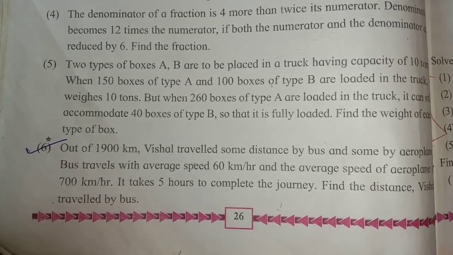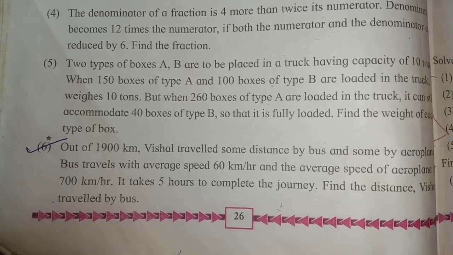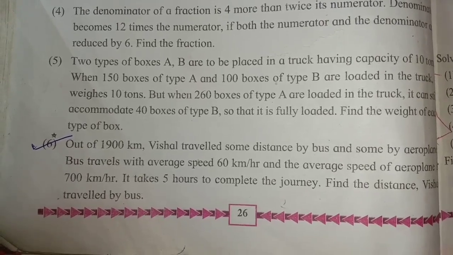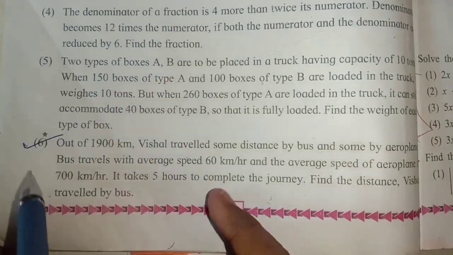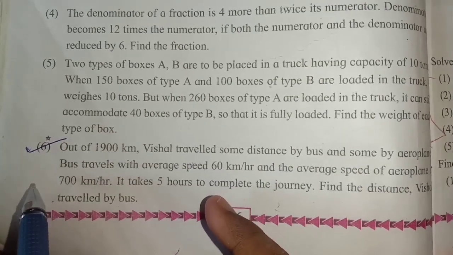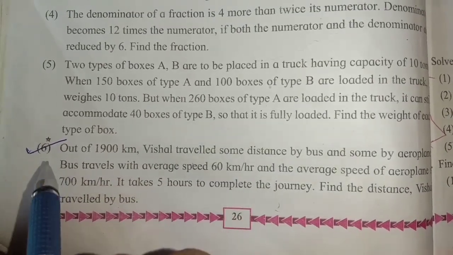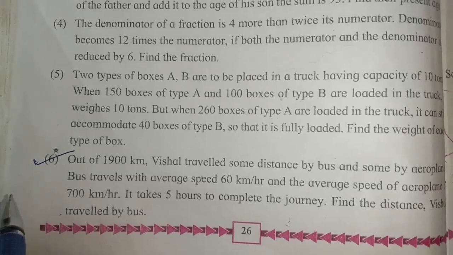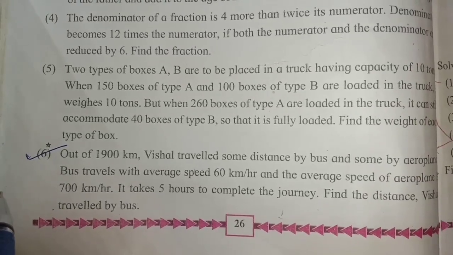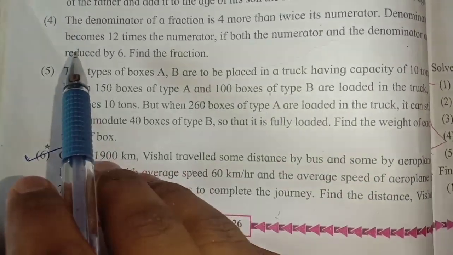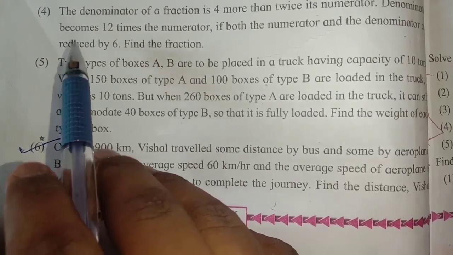We started the practice set 1.5. In this video we will do question number 4, 5 and 6. In the earlier video we did the first, second and third, so you can go to the playlist and check out that video. Let's start question number 4.